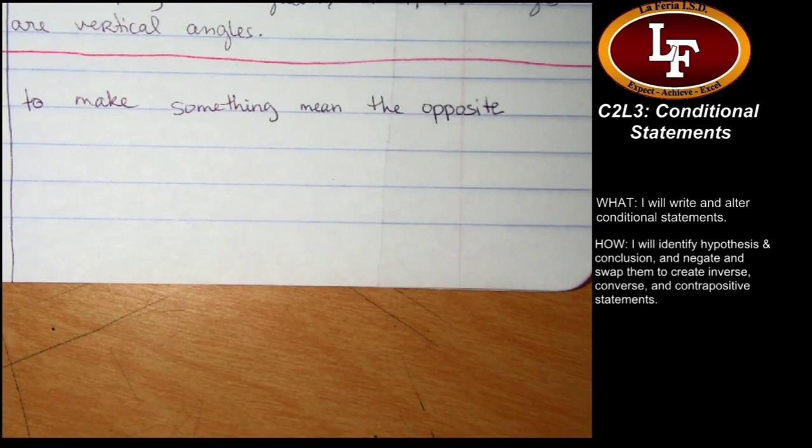What we mean is that it's not that thing that we're talking about. If something is the opposite of hot, it's not hot. I don't know if that means it's warm or it's cold. All I know is that it's not hot.